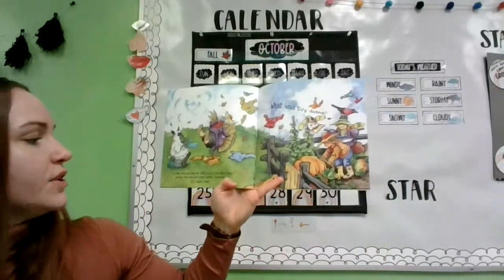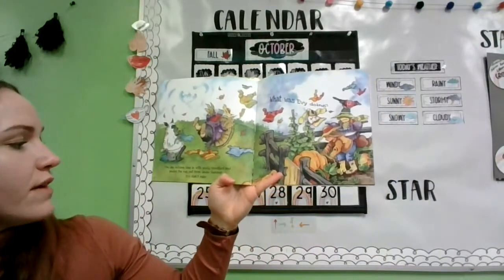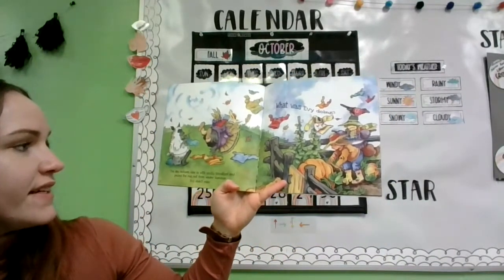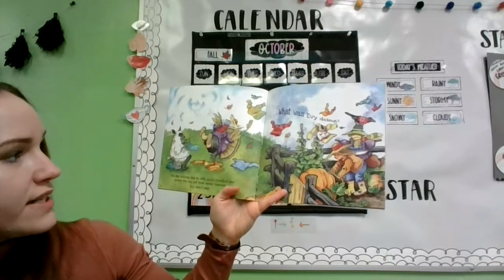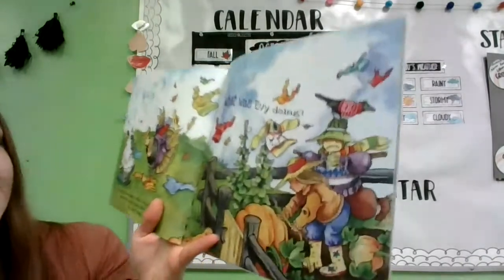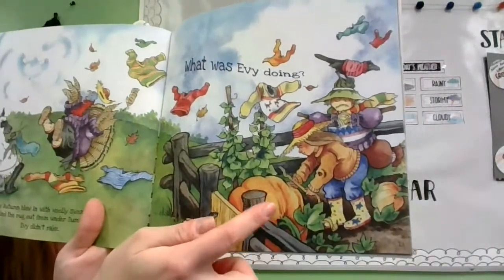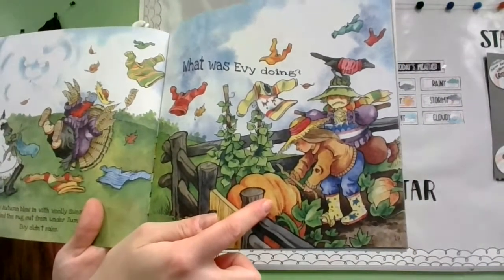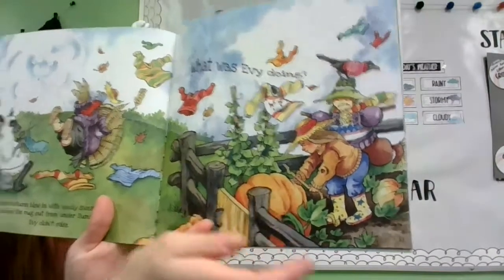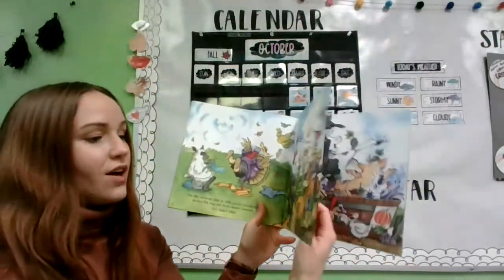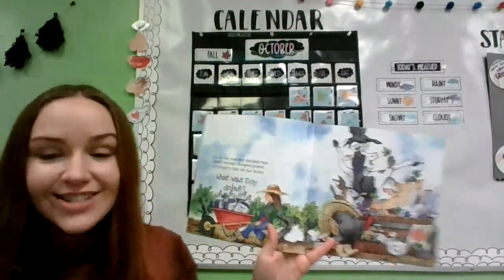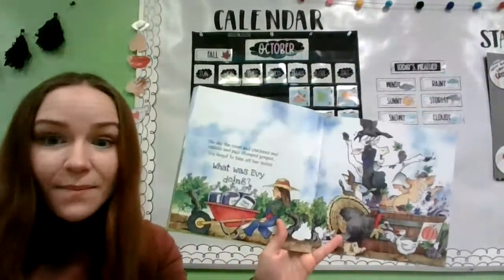The day autumn blew in with woolly sweaters and pulled the rug out from under summer, Evie didn't rake. What was Evie doing? She's planting other plants, but take a look. Do you notice? What did our pumpkin turn into? What color? Orange. We have all of those connections with our science project. They followed every single step.